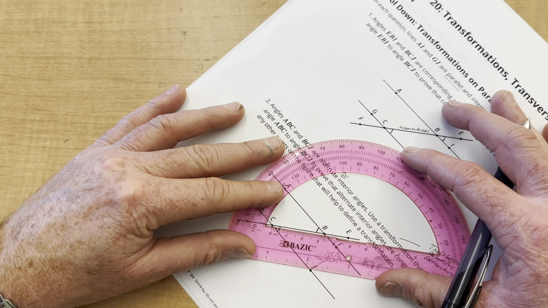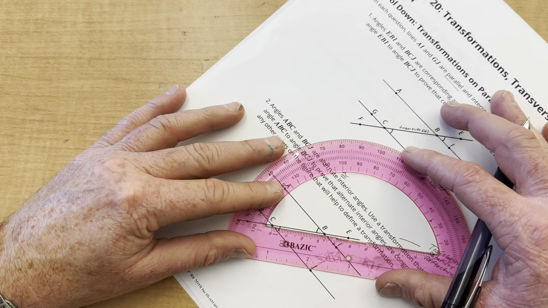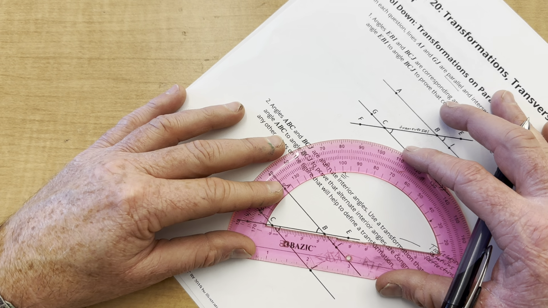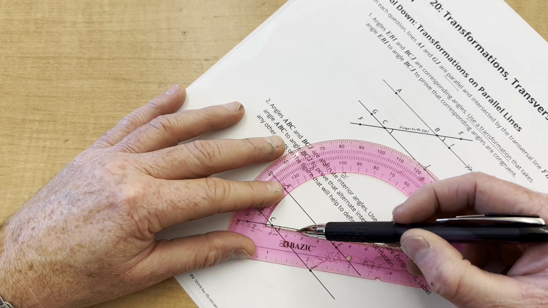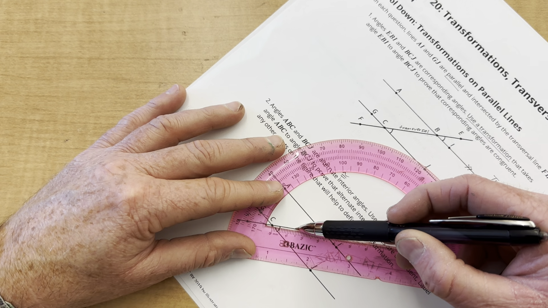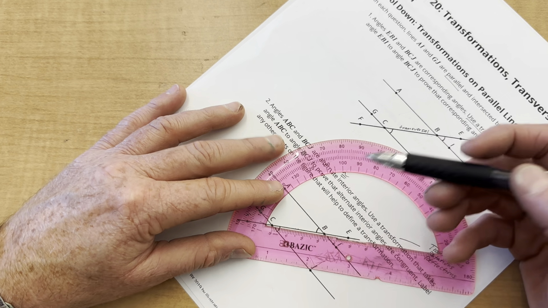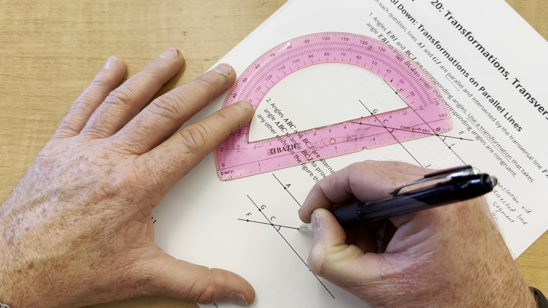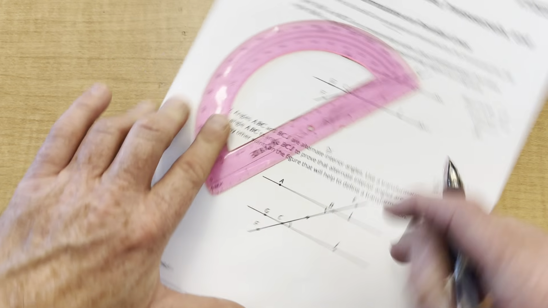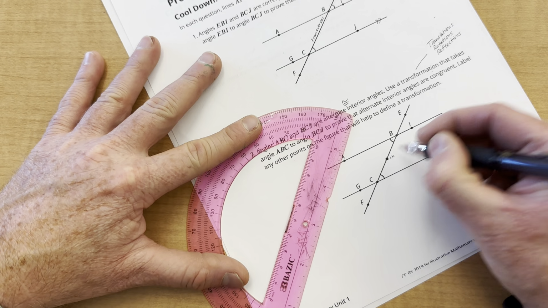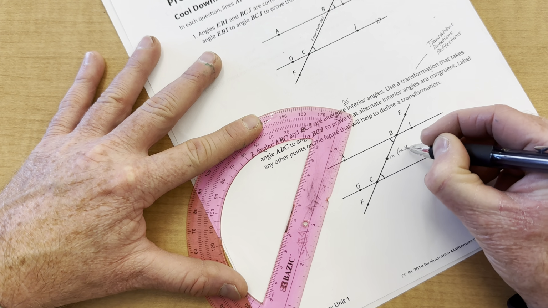So I'm going to go 3.3. The midpoint of 3.3 is going to be 1.5 plus 1.5. It's going to be right there. Let's call this M for midpoint.